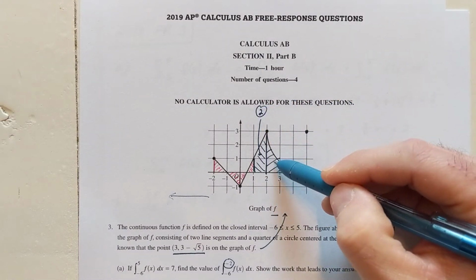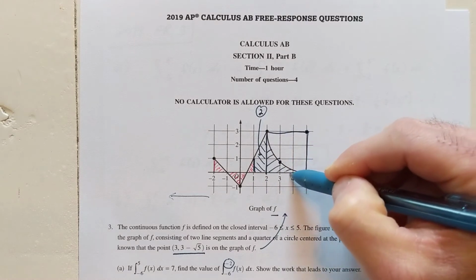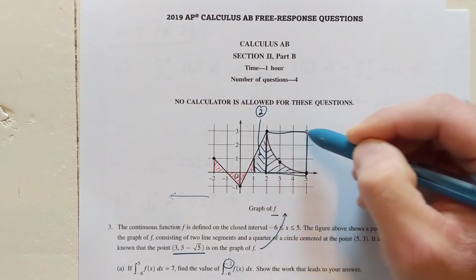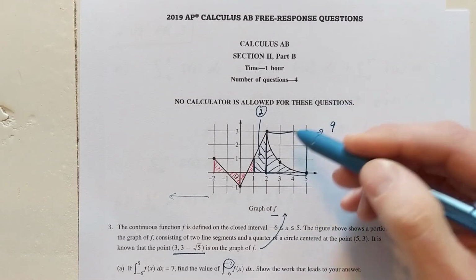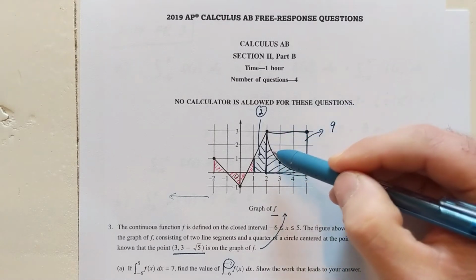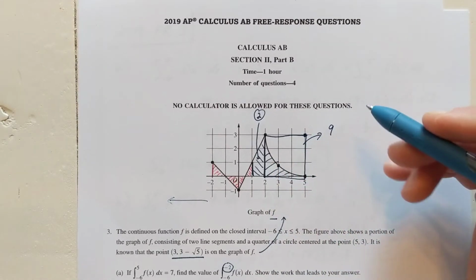And then when it comes to this region right over here, probably helpful to think about this square right here going around the entire thing. Now the area of that square right there is going to be 9. And that is part of what we don't want here. What we want is everything that's in that square but not within that quarter circle.